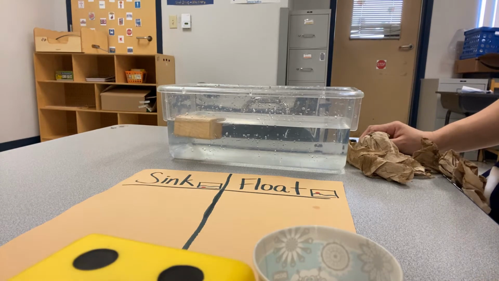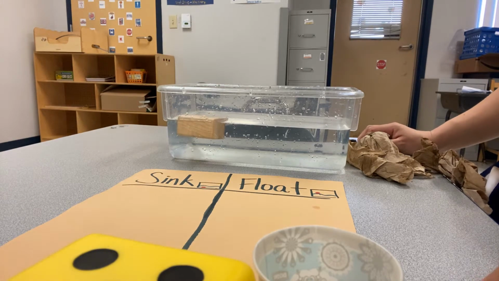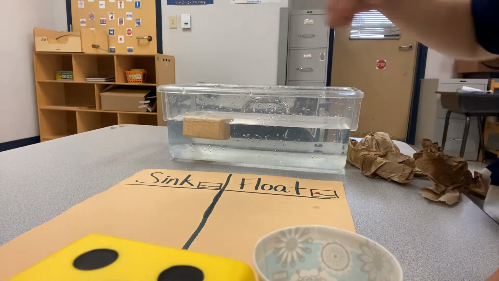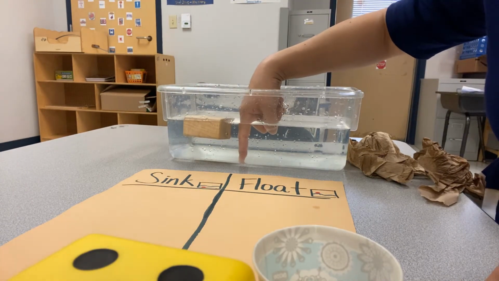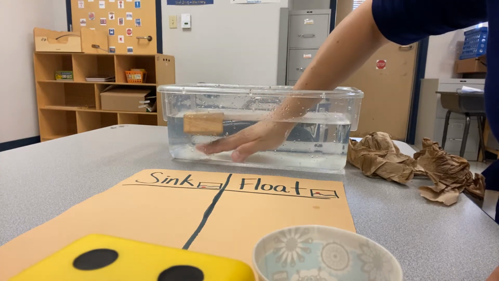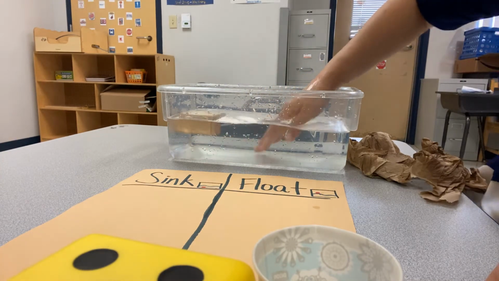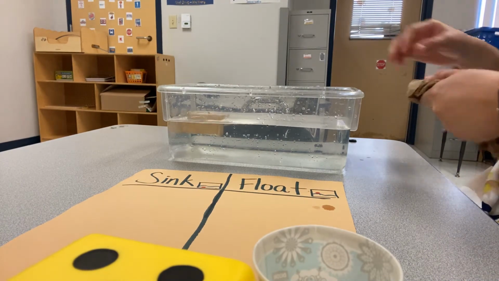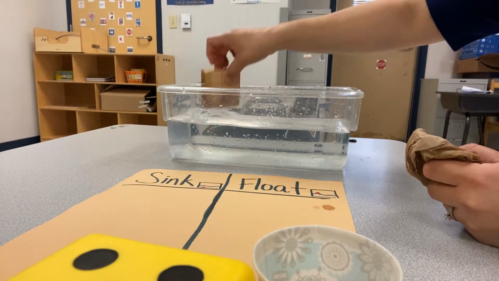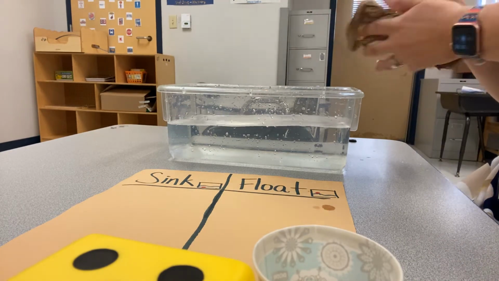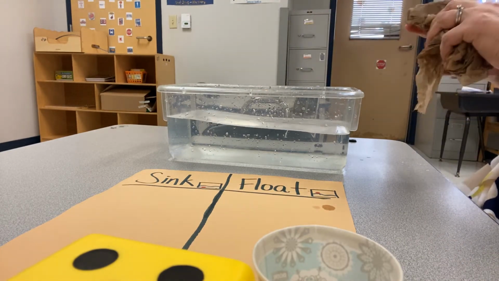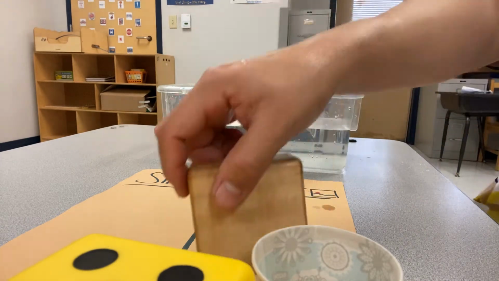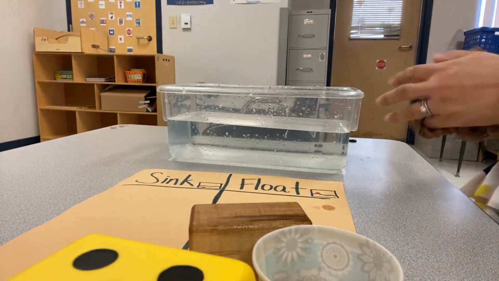It kind of got me there. I thought it was going to sink, but did it? If you look here, it is not touching the bottom. You see my fingers touching the bottom. I can put my hand underneath it. So it is floating. It is heavy, but it's still floating. Let's dry it up. So float. Oh my goodness.